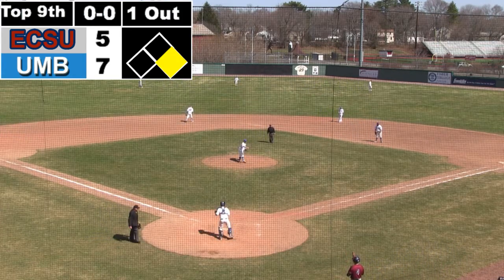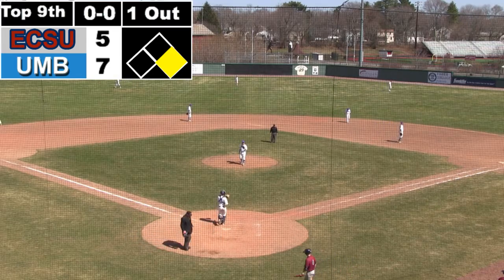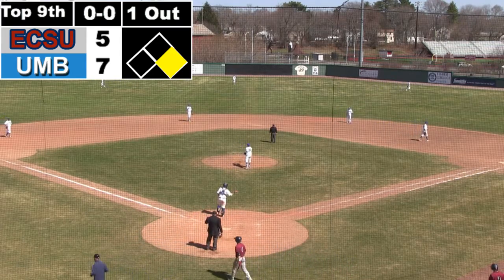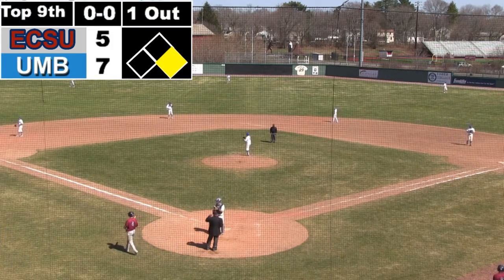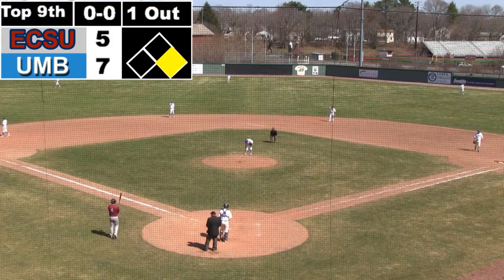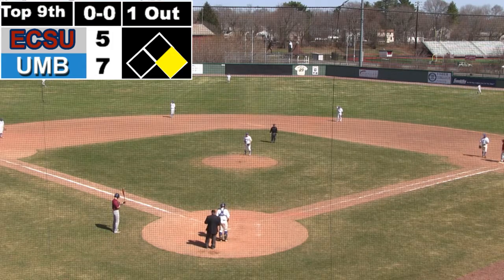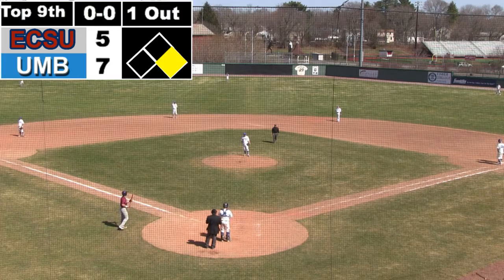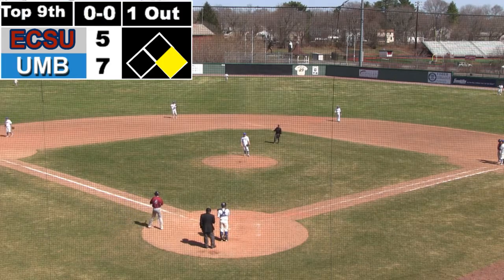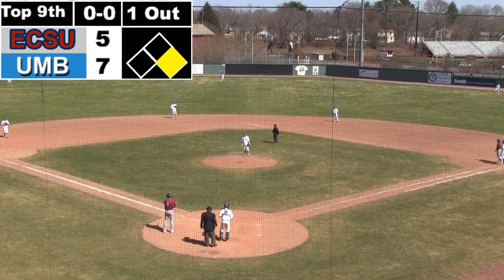The new pitcher is Josh Comiskey, the senior in his second season with UMass Boston. Comiskey, 5'10", 200, another Northern Essex Community College transfer. We're saying that a lot. His first baseman, Daniel Benito. His shortstop, Trevor Bouvier. Also Northern Essex Community College products, and it's a big spot here.